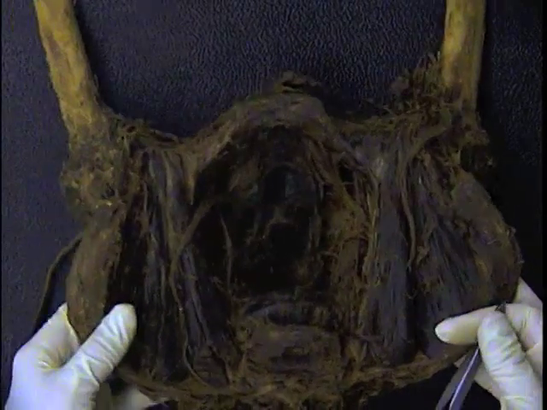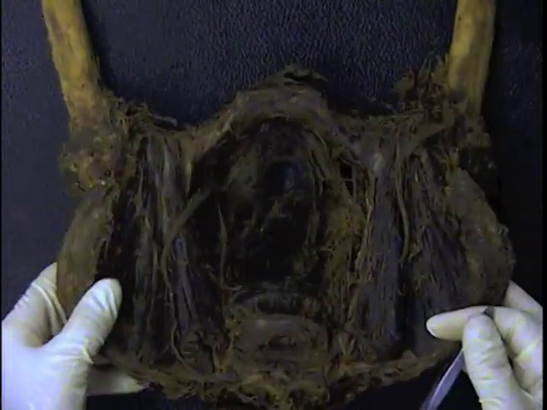So let's have a look at what these look like in the actual section here. All right? If we can get it to stay up. All right.